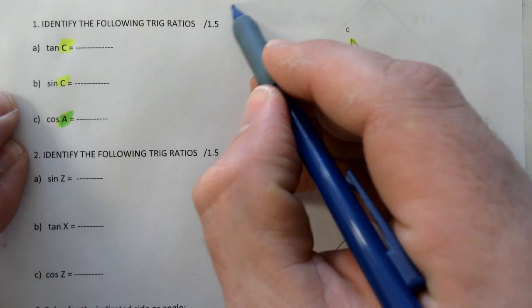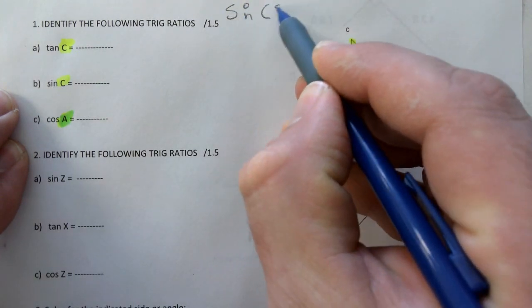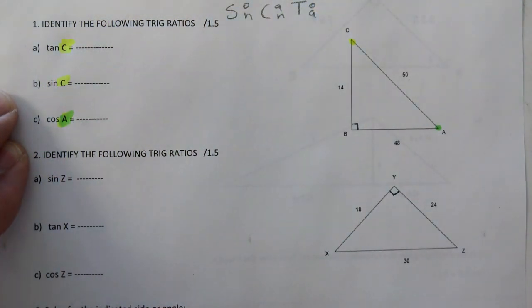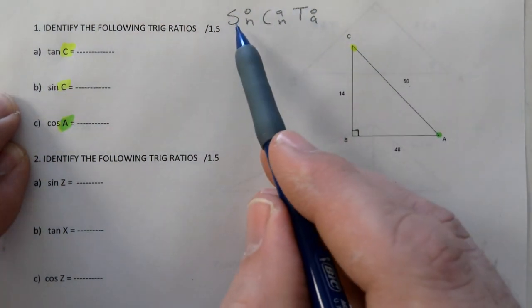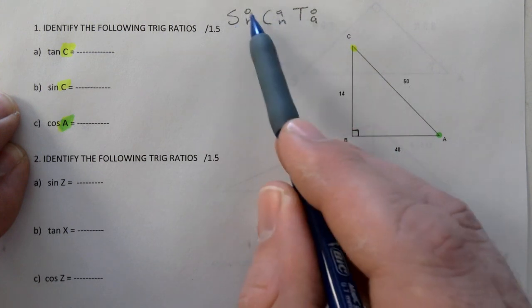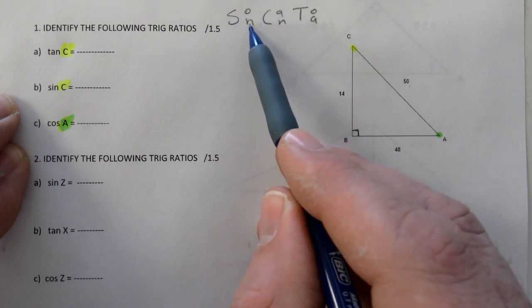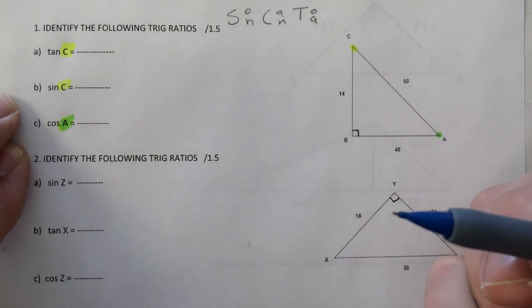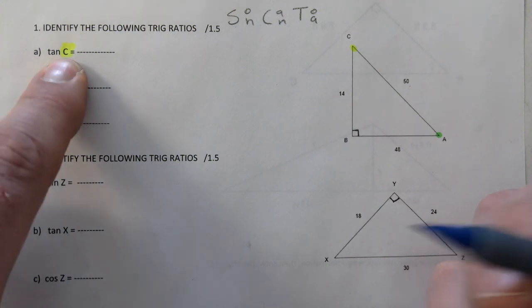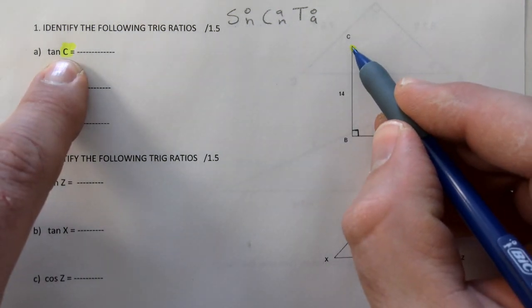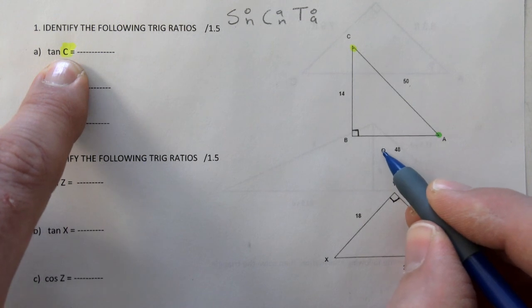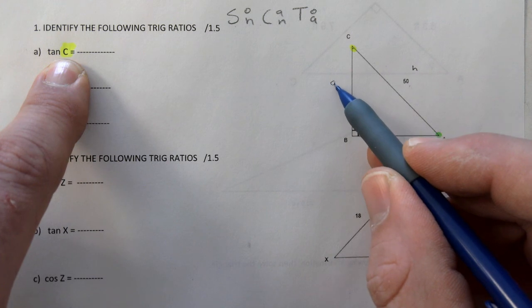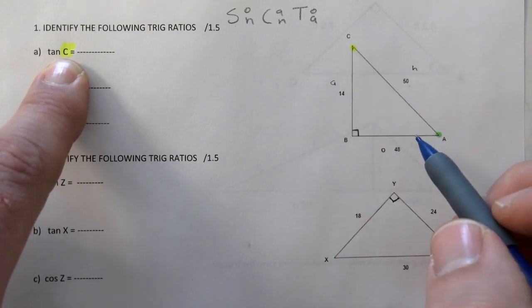And please always have this on your study sheet, but this is going to help you to know which of the three trig functions go with the two sides, and it will also tell you in which order to put them in. So let's start with C. If C is your reference angle, then this is the opposite. That is the hypotenuse. And this must be the adjacent, based on looking out from C.